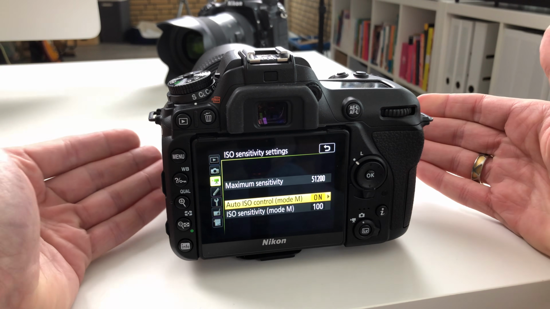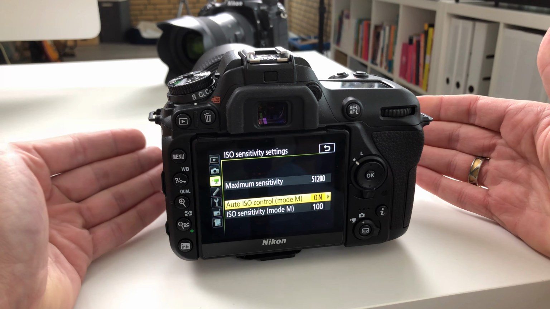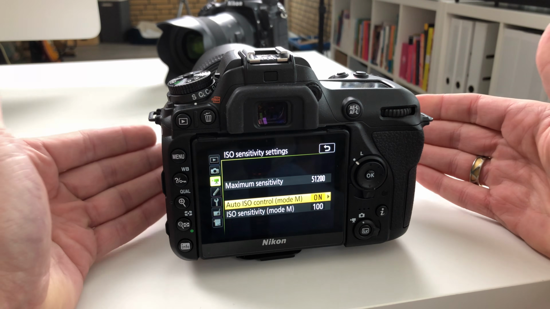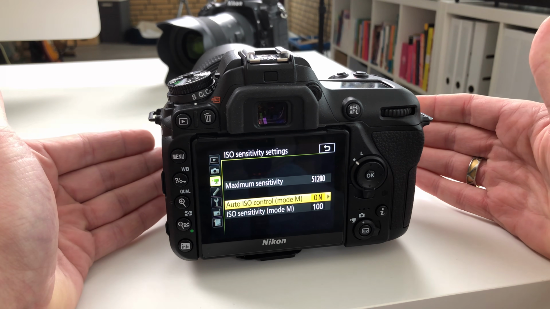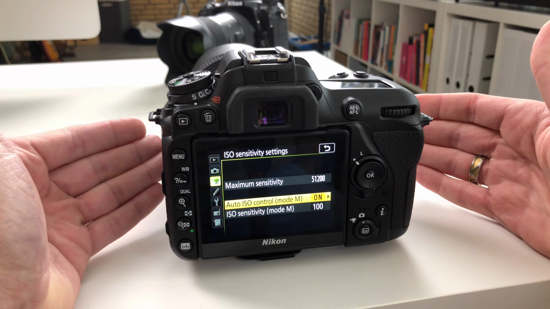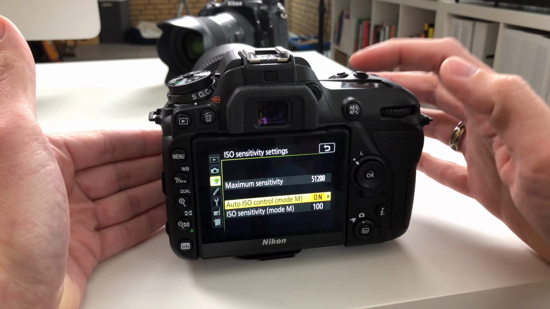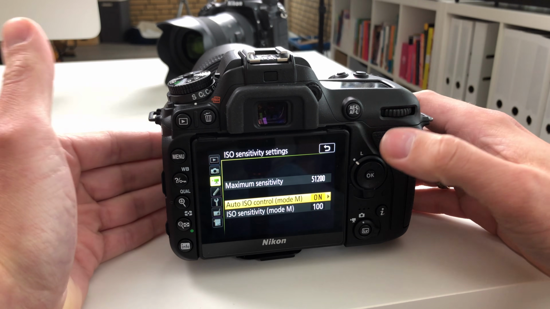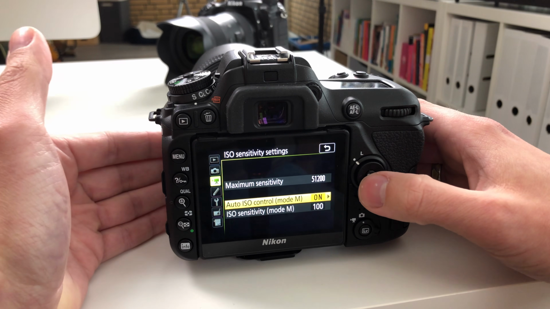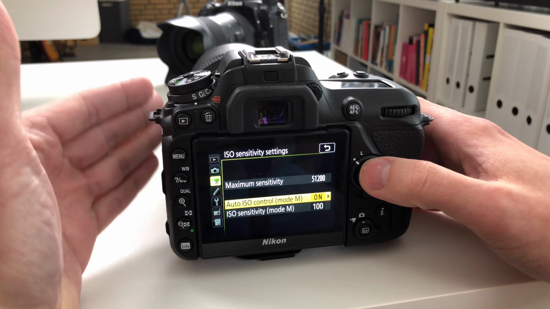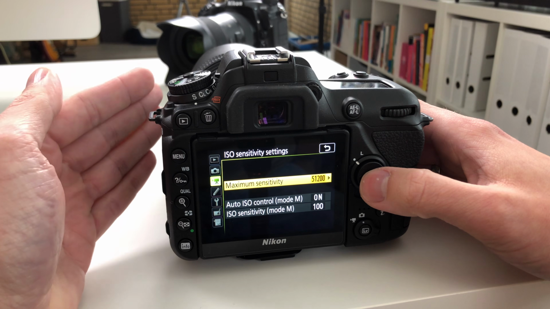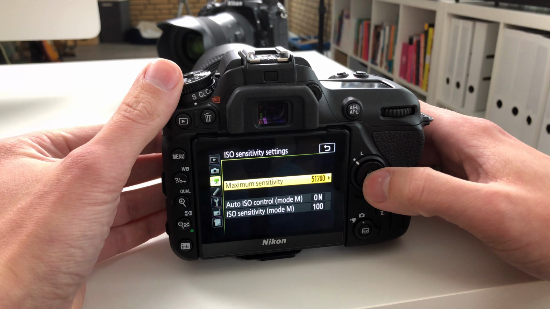Of course, you can do ISO manually when you are shooting an image where you know nothing will change during the shooting and no lights will change. Then you can set your ISO to a hard value you set here on the camera, but in most times auto ISO is okay. The only thing we have to take care of is the setting for maximum sensitivity.